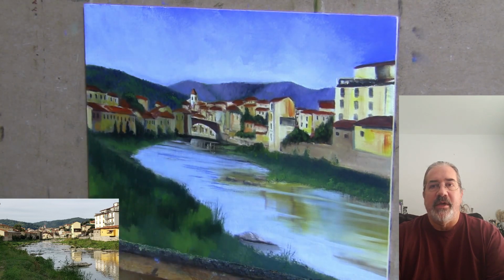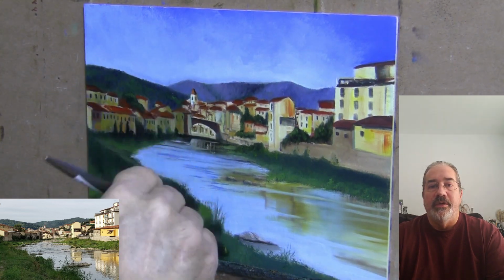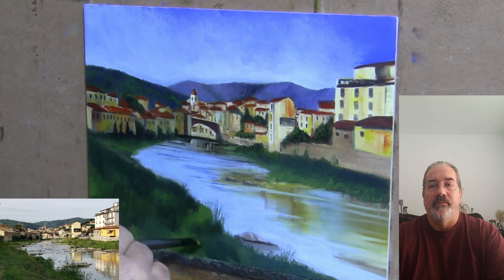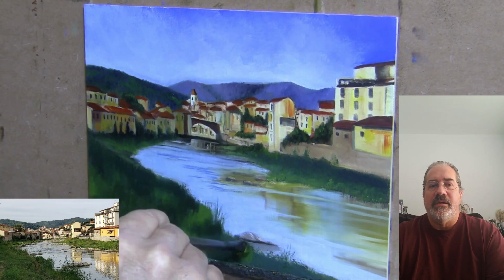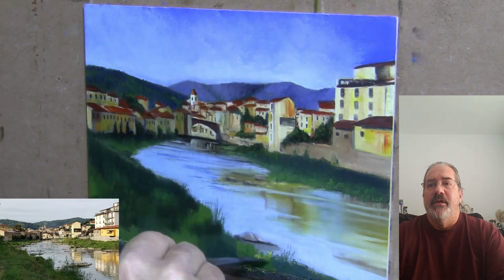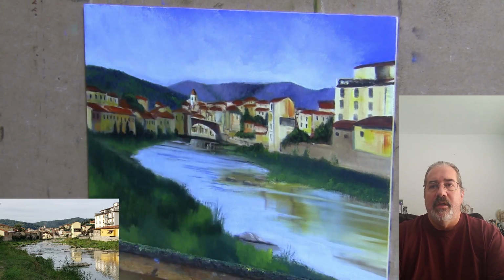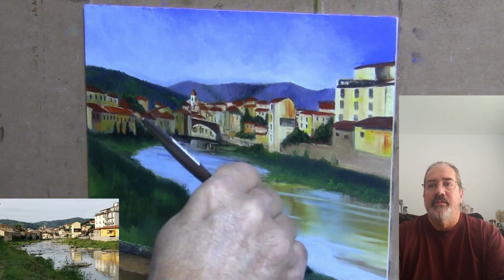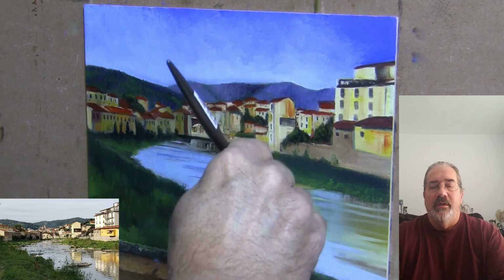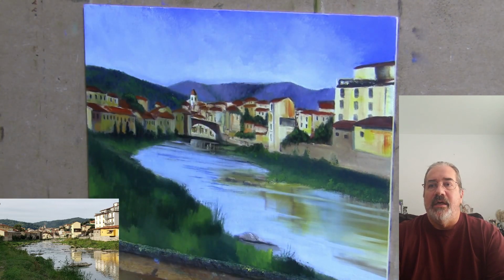Am I committed to this painting? Let's say I did something to this painting that ruined it. I mean, just ruined it. Would I be upset? Yeah, of course I would be upset. But okay, we either fix it or toss it. Basically that is what it comes down to.